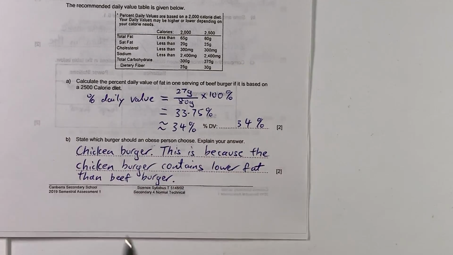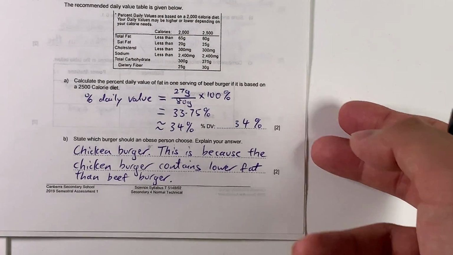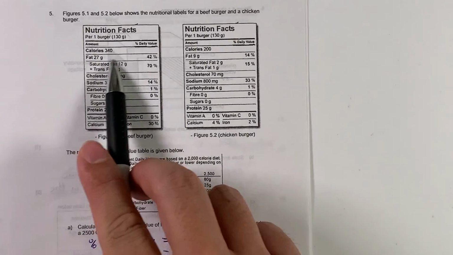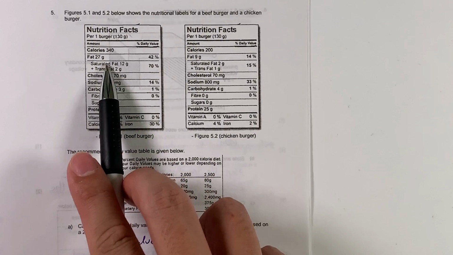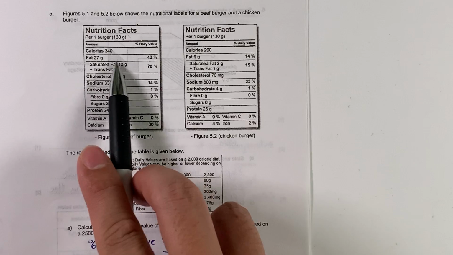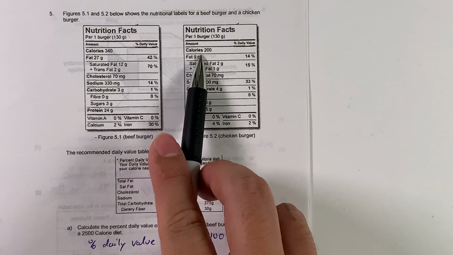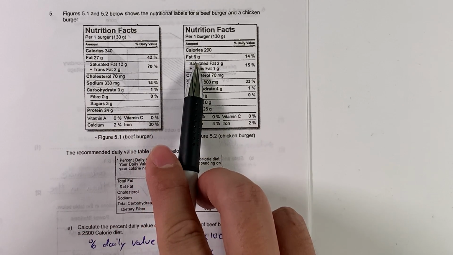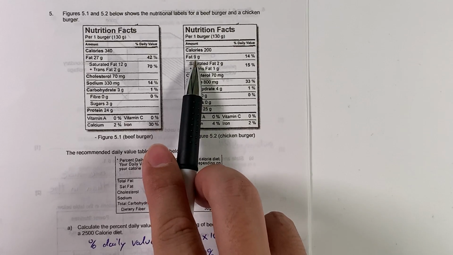State which burger an obese person should choose. Explain your answer. We know that an obese person needs to avoid fats in general. So based on that, the fat for the beef burger is 27 grams, for the chicken burger it is 9 grams. So you should choose the chicken burger.